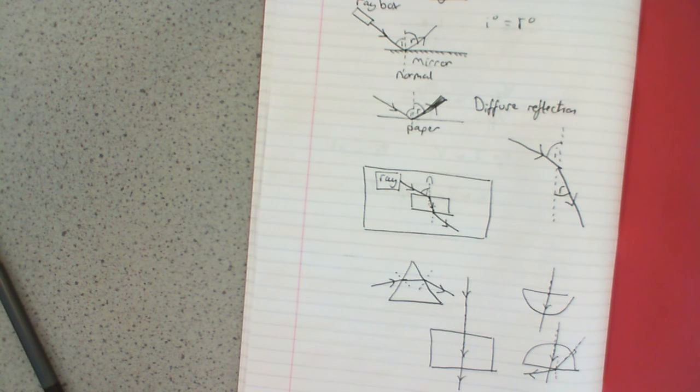And if you're changing the material, the denser the material is, the more it will slow down that light ray, therefore the more it will change direction towards the normal.